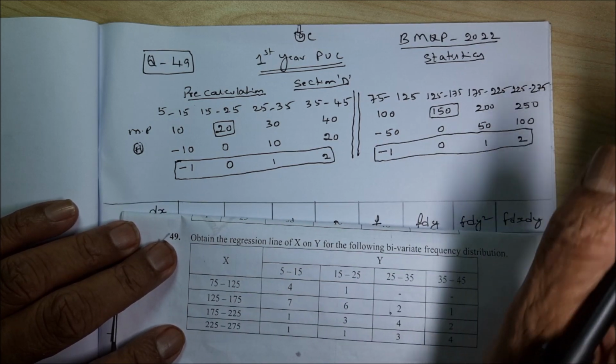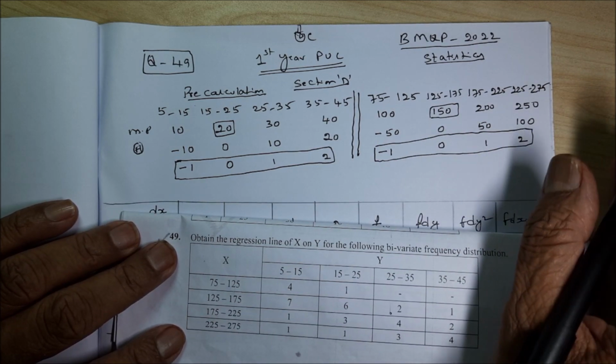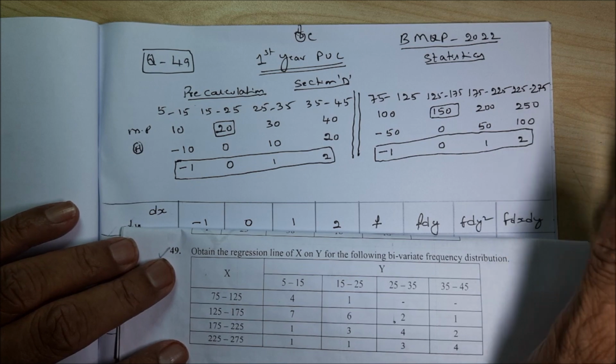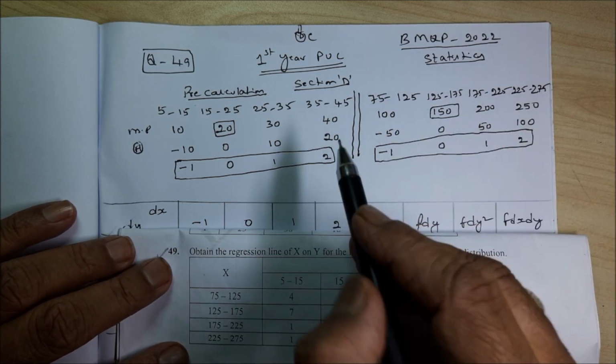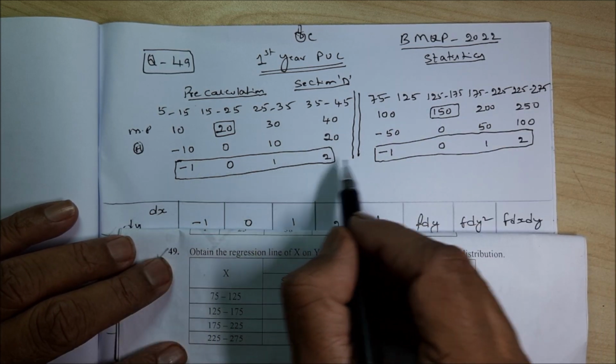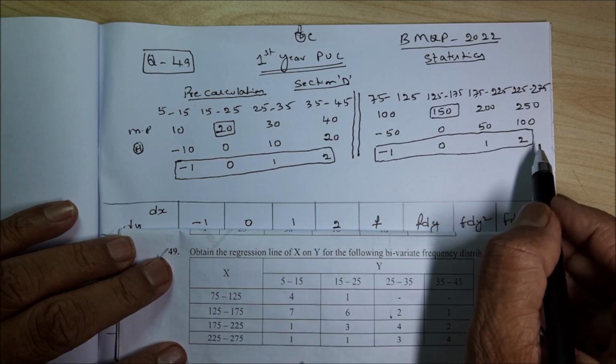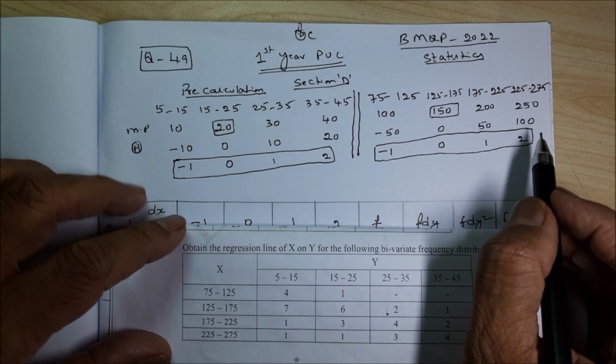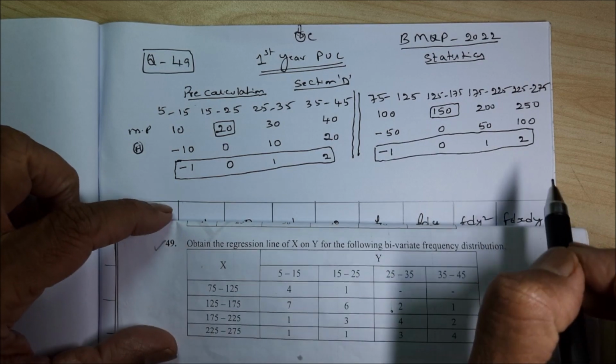One is y, the other one is x, right? Then what I should do here is very clear: minus 1, 0, 1, 2, minus 1, 0, 1, 2. So I will prepare the table.